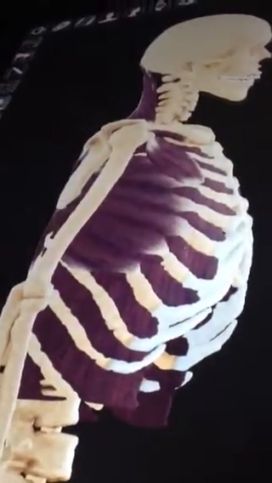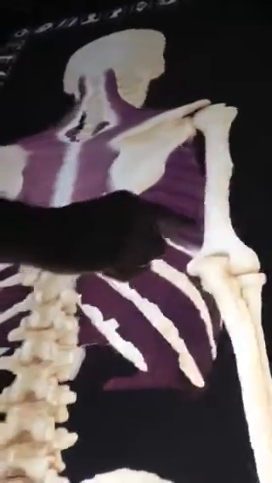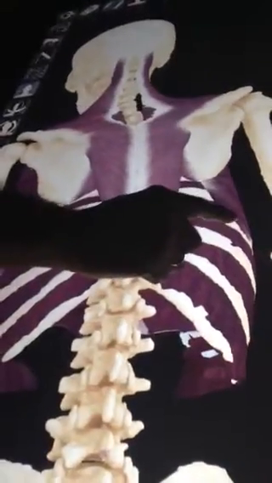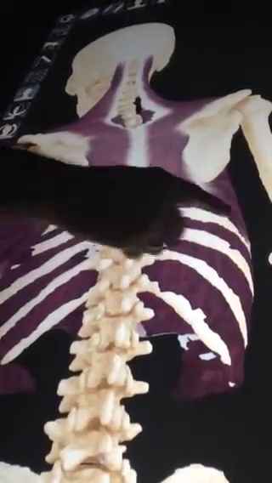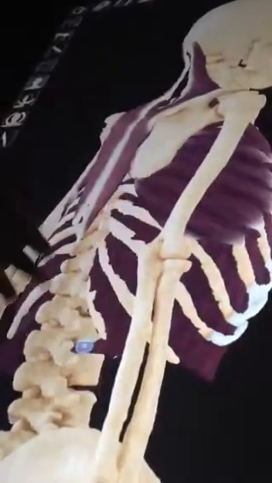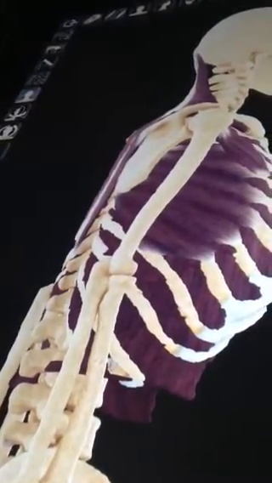So this is your serratus anterior. Let's see. And look where it goes. It comes right underneath the, it's right underneath the scapula. You see? Can you see those?